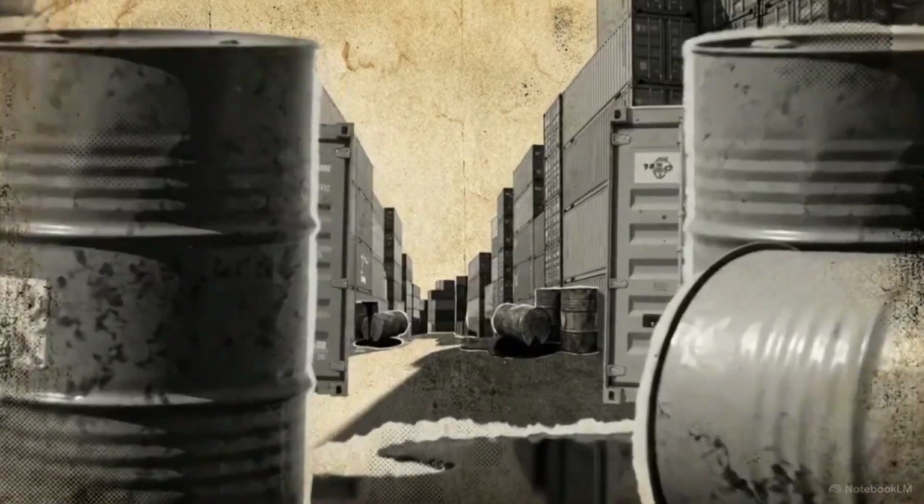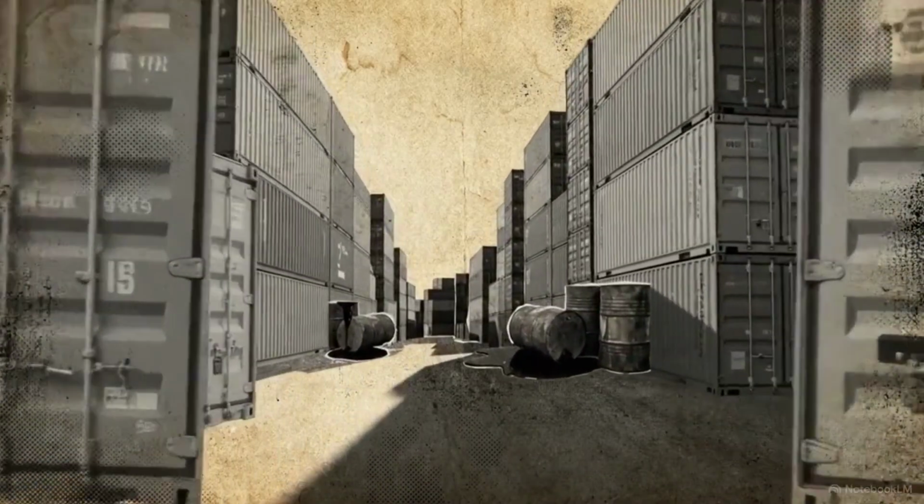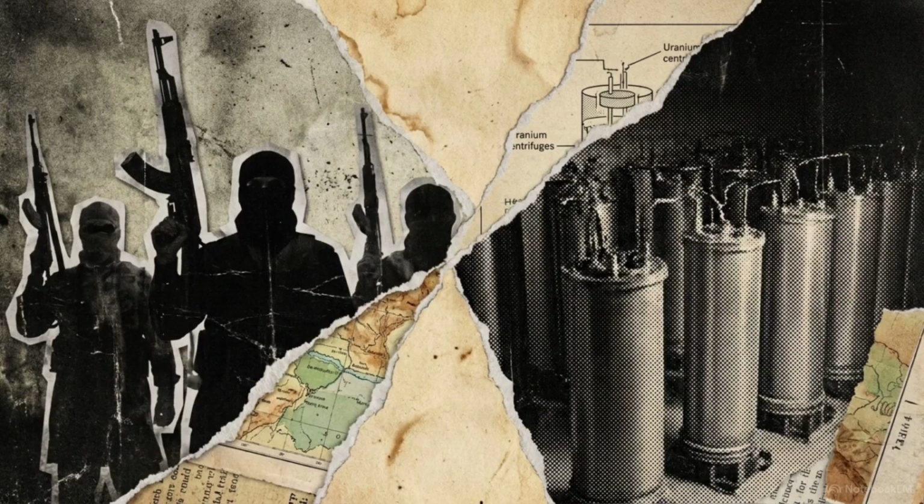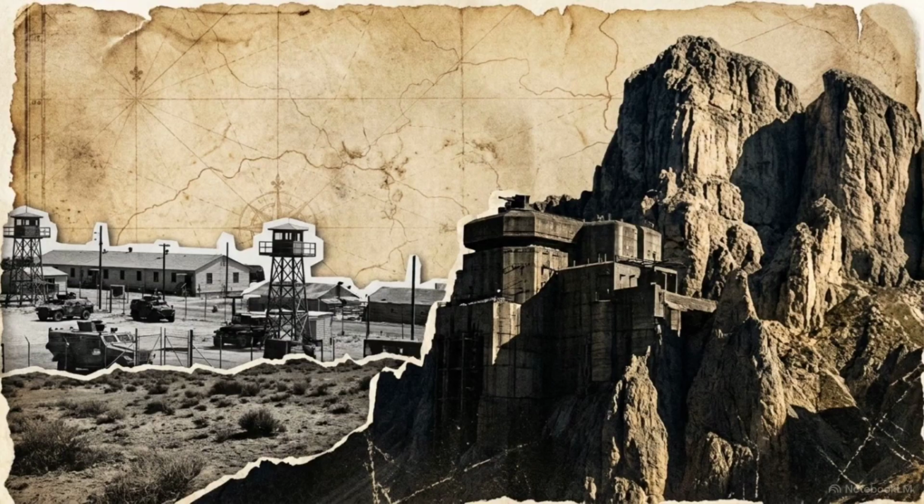Washington exerts relentless pressure to protect the petrodollar and its regional hegemony, while Tehran utilizes proxy warfare and nuclear brinkmanship as a non-negotiable survival strategy. These competing requirements have become the permanent architecture of the modern Middle East.